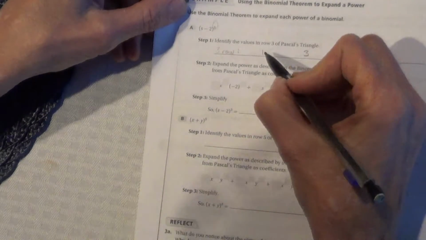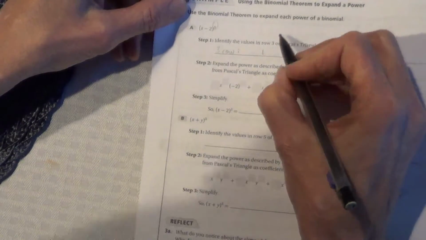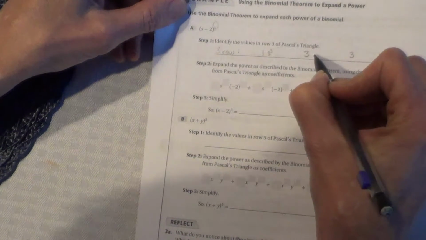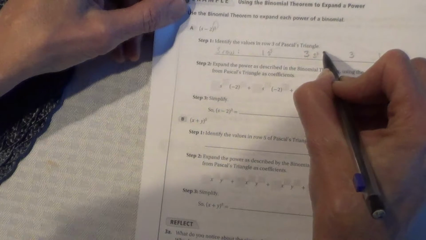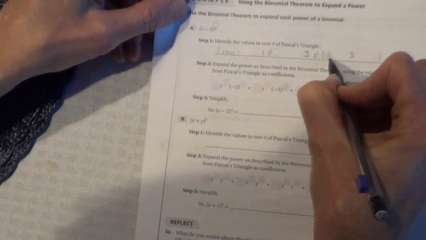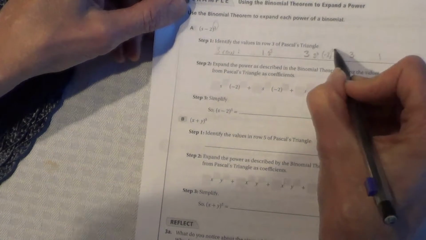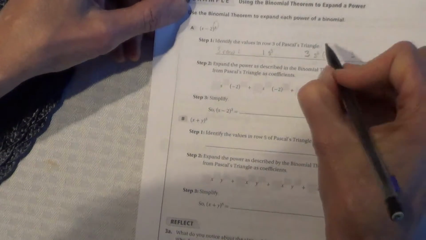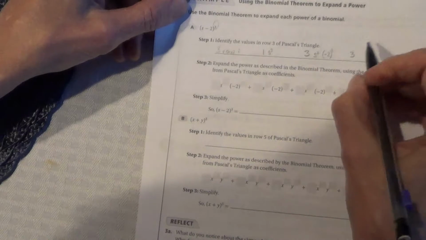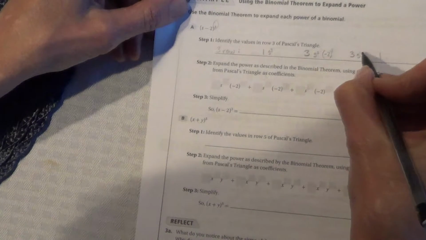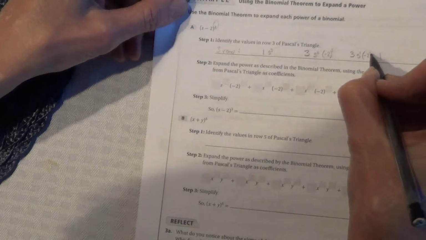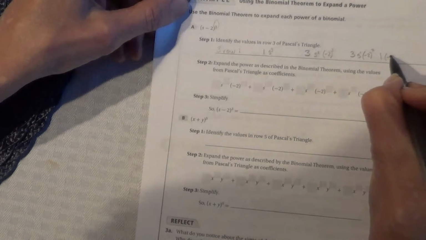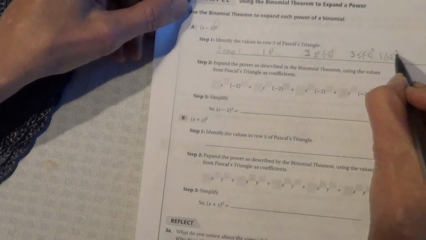Now we know that it's going to be s to the third. Then it's going to go s squared and negative 2 to the first power. I'm sorry, not squared, to the first power. They're going to add up to the 3. Then it's going to go s to the 1, negative 2 squared, and s to the 0 and negative 2 to the third.